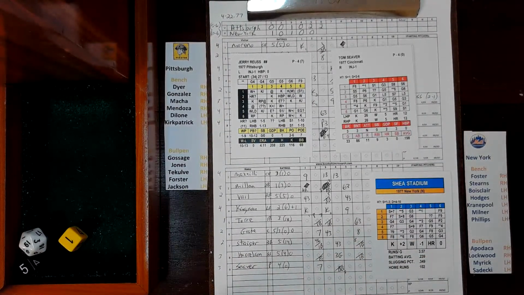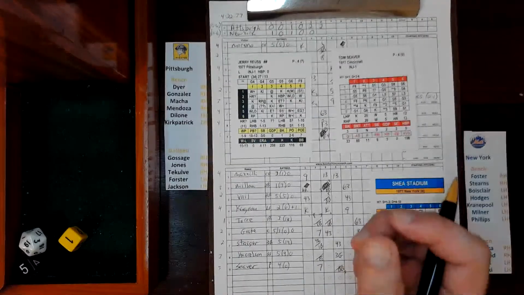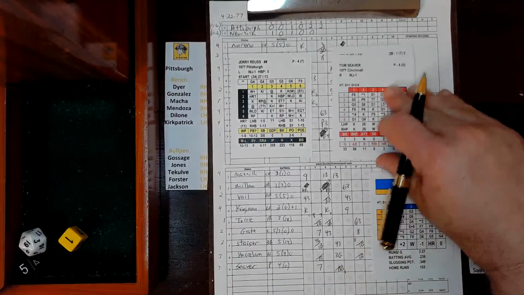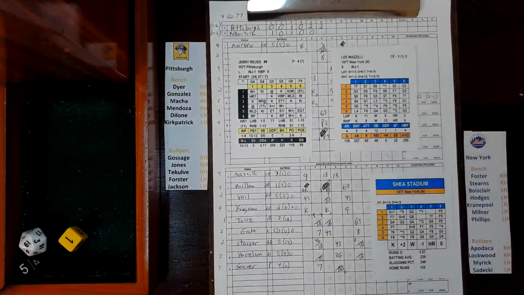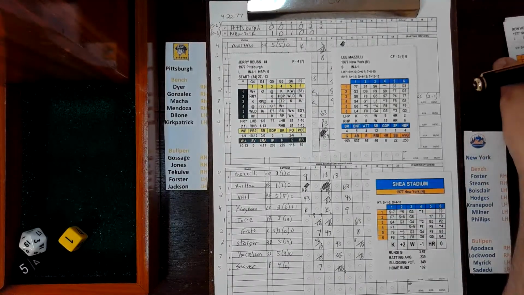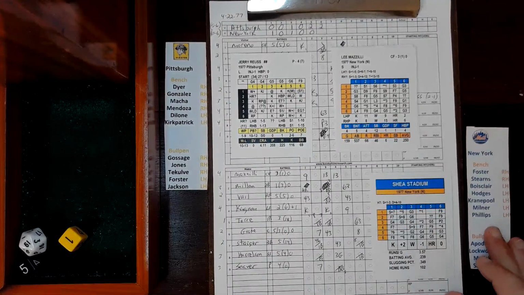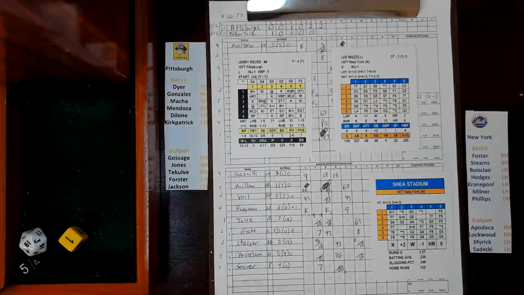And now, I don't think there's that much of a decision. You have to pinch hit for Seaver because you need the runs. So Seaver is out of there. And we will get a pinch hitter. And it's going to be a right-handed pinch hitter. So it appears like it's going to be, well, Leo Foster's not very good.